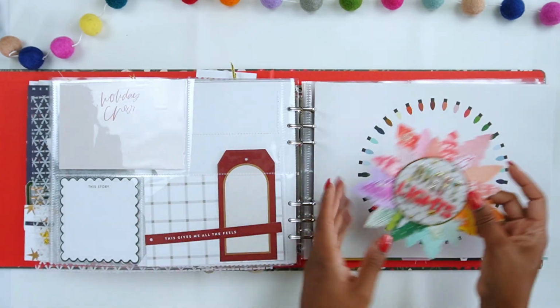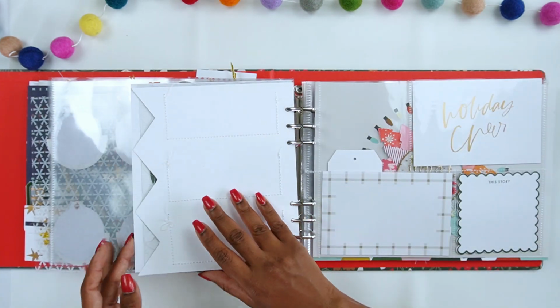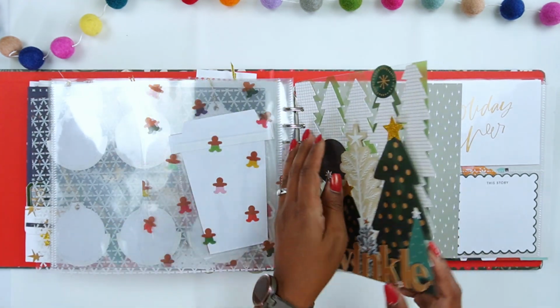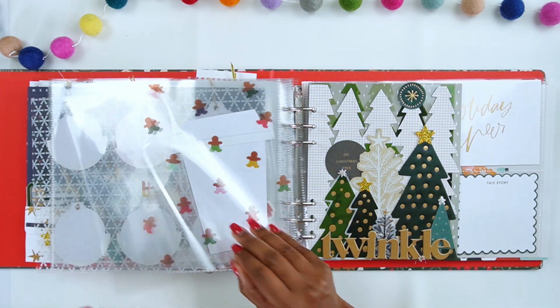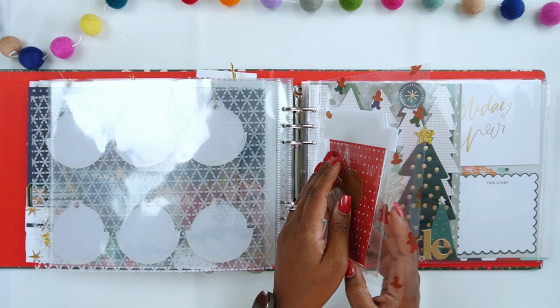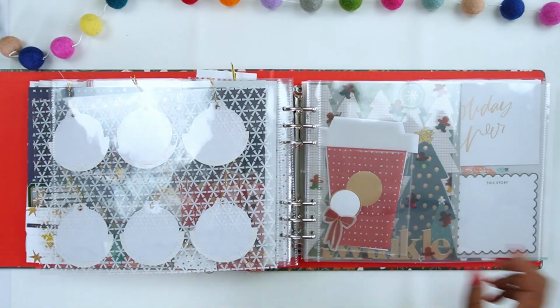So I'm looking forward to documenting it all, and I'm really excited to see how it all comes together, and I'm excited for the season, and I hope to see all of your beautiful pages that you create, whether you create in December or during the year.